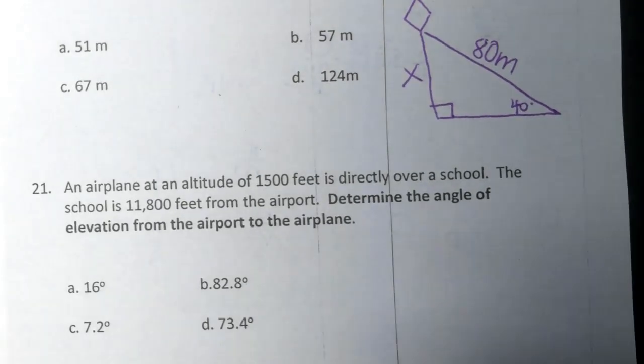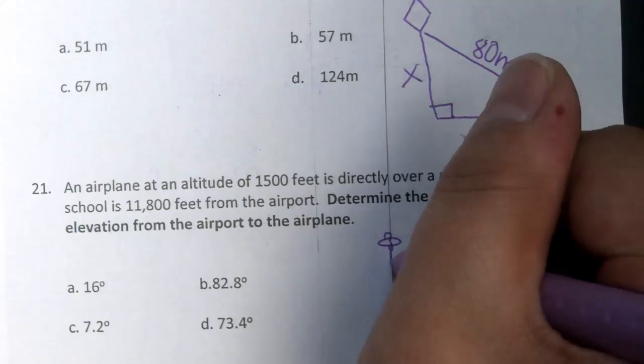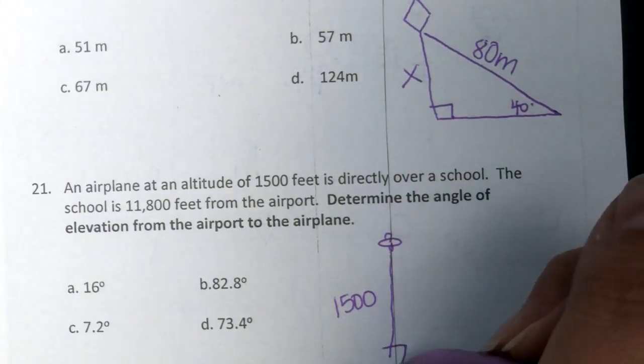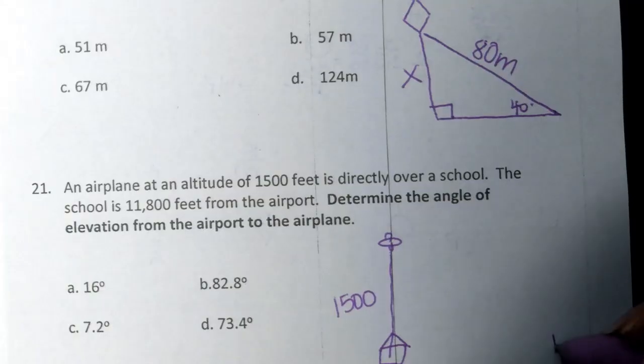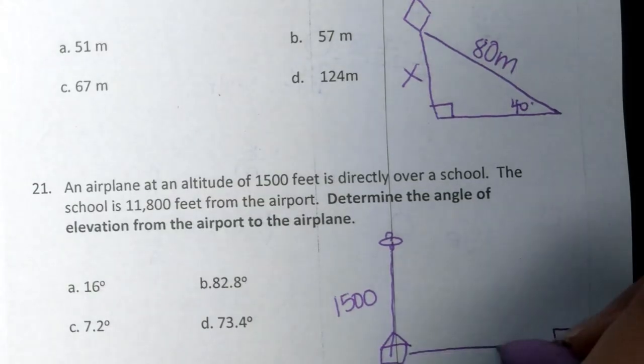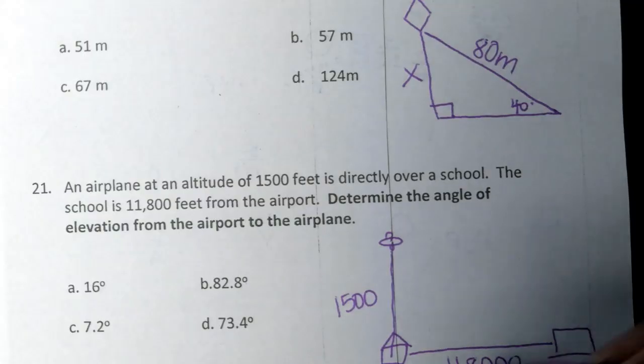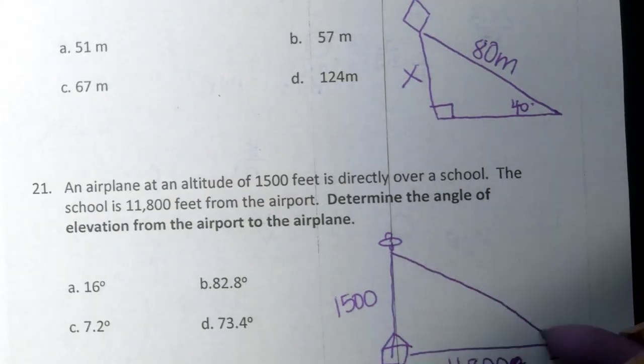And an airplane has an altitude of 1,500, directly over a school. Here's the airport and the school are 11,800 apart. Determine the angle of elevation.